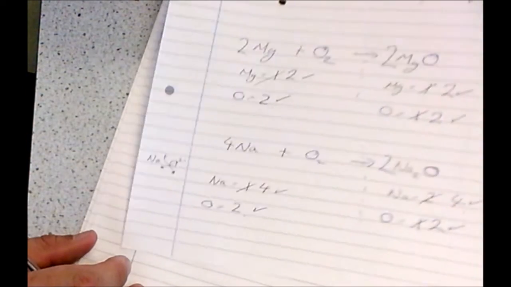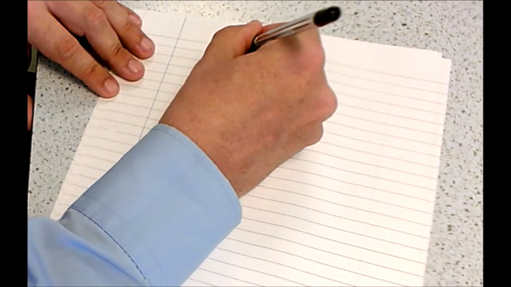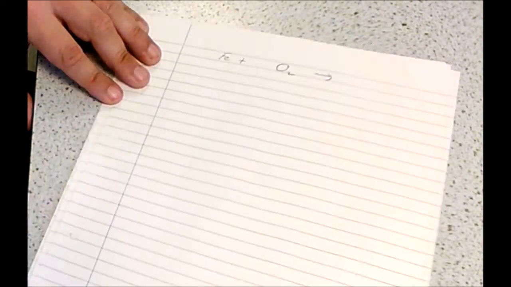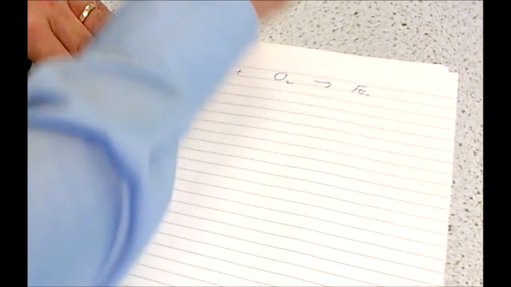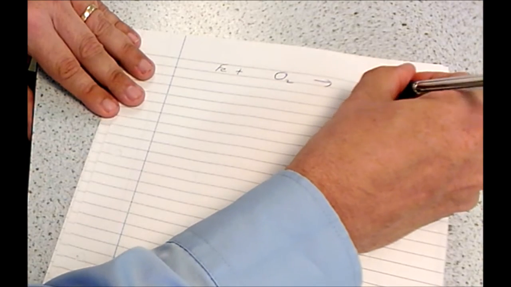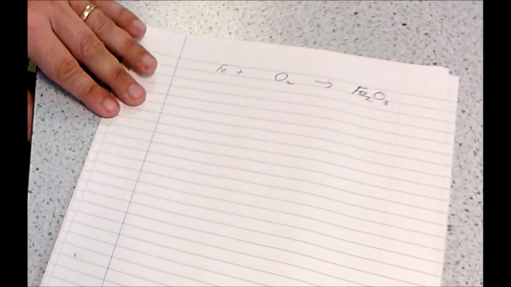Let's try one more. Okay, another little trick of the trade coming up, hopefully. So this one is going to be with iron plus oxygen, and this time it's O2 again, going around in pairs. Now the formula for iron oxide, in this case I'm going to make it Fe2O3. Okay, Fe2O3. If I can focus that a little bit better for you, get that a bit closer in so you can see it.